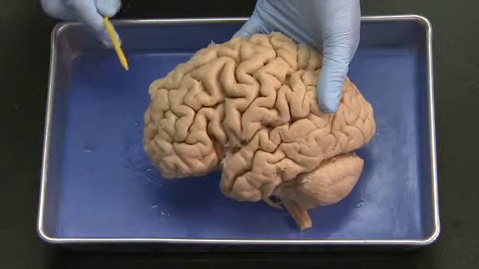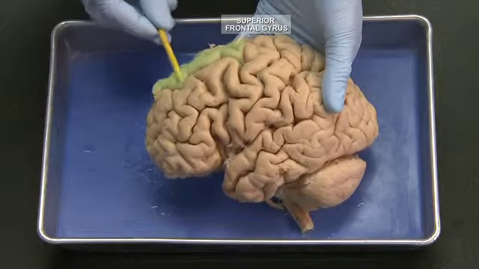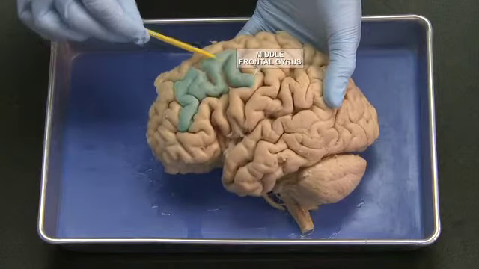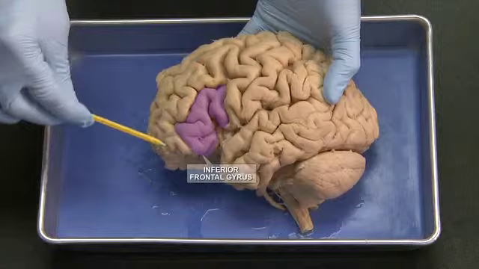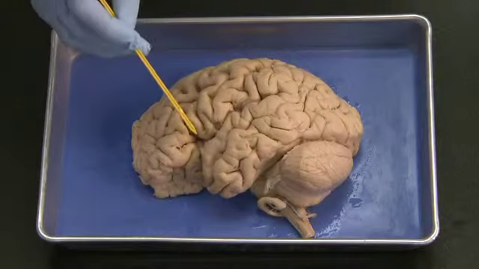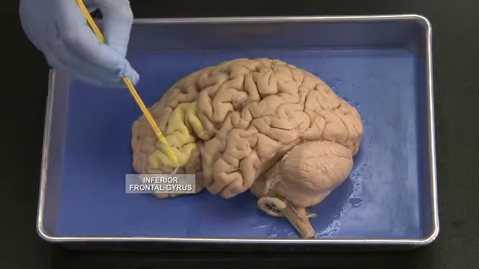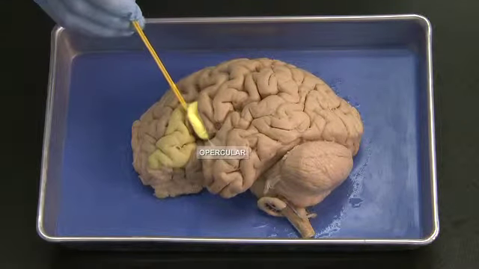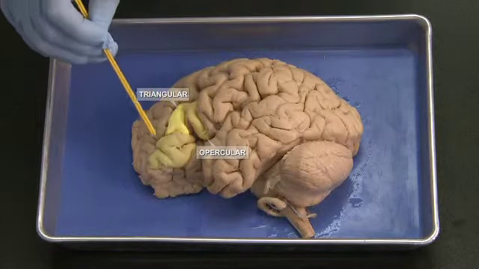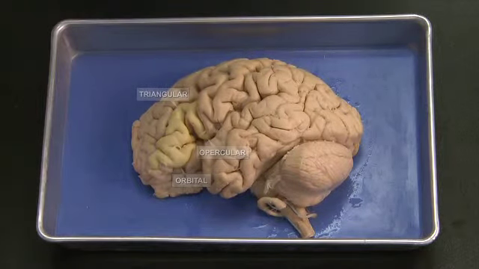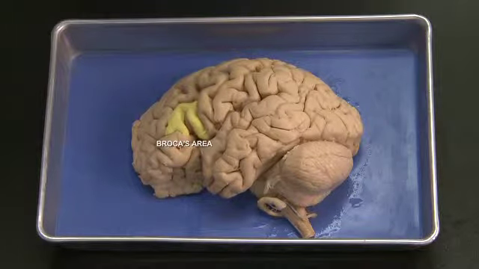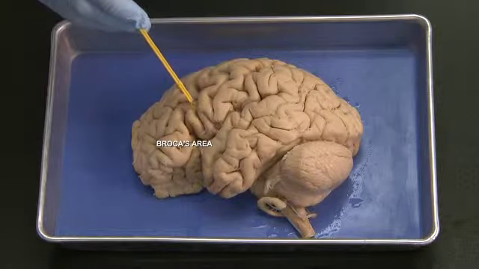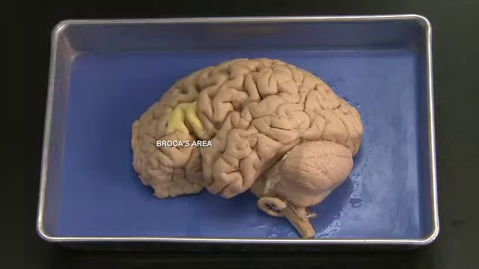Frontal lobe is divided into the superior frontal gyrus, middle frontal gyrus, and inferior frontal gyrus. This is the inferior frontal gyrus that consists of the opercular, triangular, and orbital parts. The motor speech area or Broca's area that is important for speech production is located in the opercular and triangular part of the inferior frontal gyrus. In most people, that area is located in the left cerebral hemisphere.